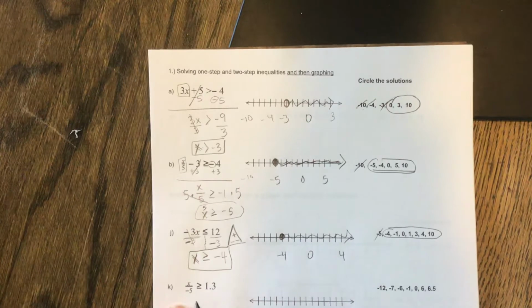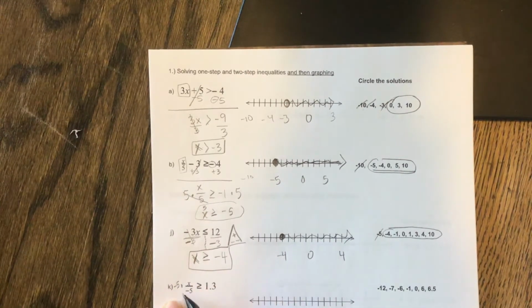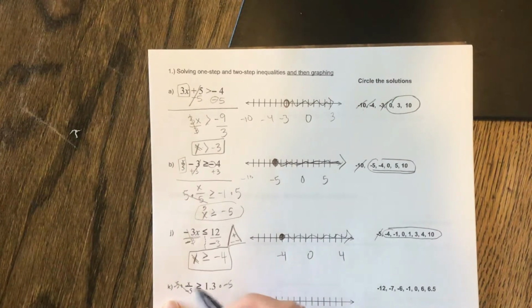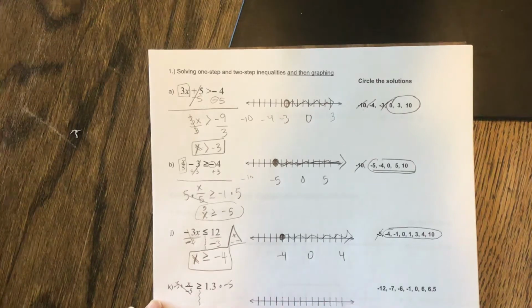All right, so another 1-step. Right now, this is x divided by negative 5. So we're going to multiply by negative 5. We're going to multiply by a negative. If we multiply by a negative, we flip our inequality. So x is less than or equal to.